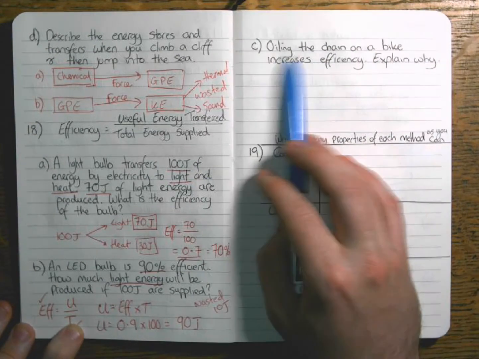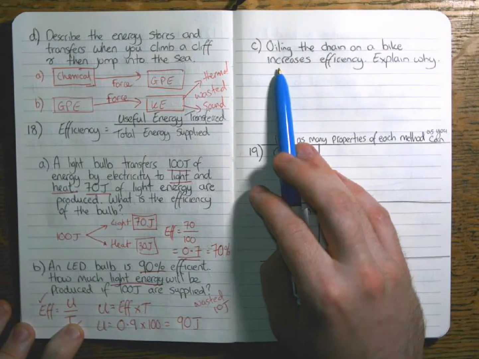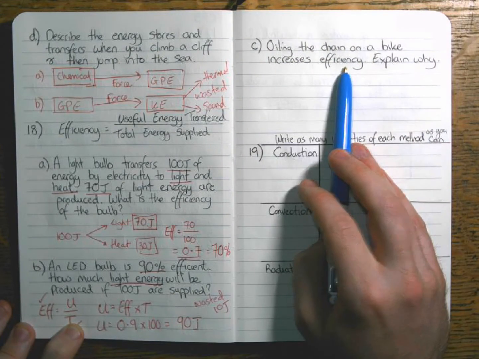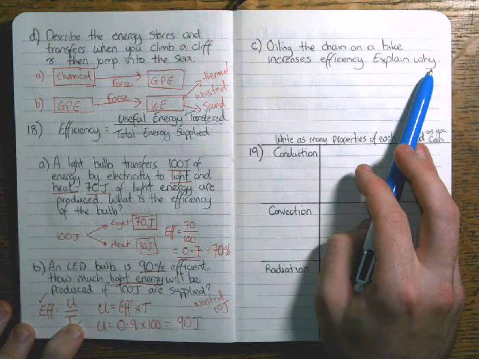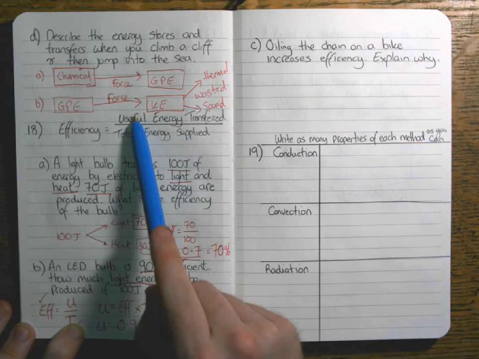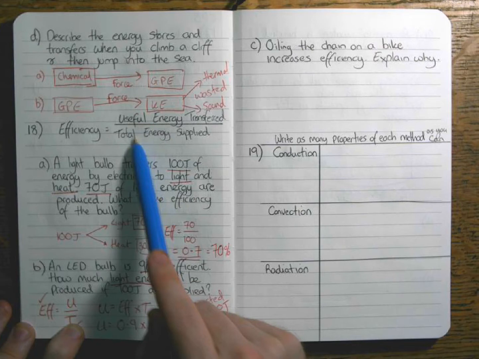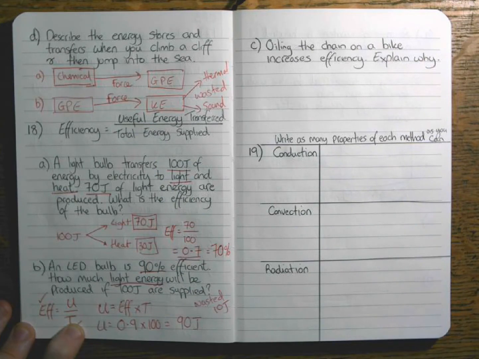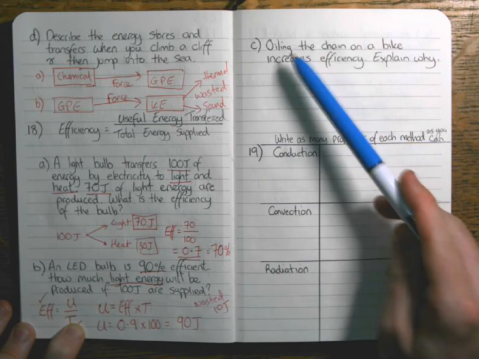Part C. Oiling the chain on a bike increases efficiency. Explain why. So this is to do with friction, and it's to do with wasted energy and useful energy and how much you put in. So have a think about riding a bike if the chain on it is really sticky, maybe full of mud, and then think about it if it's nicely oiled.